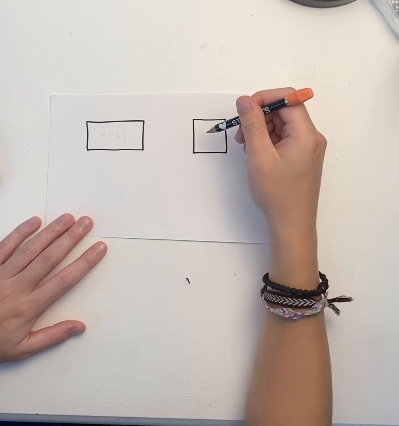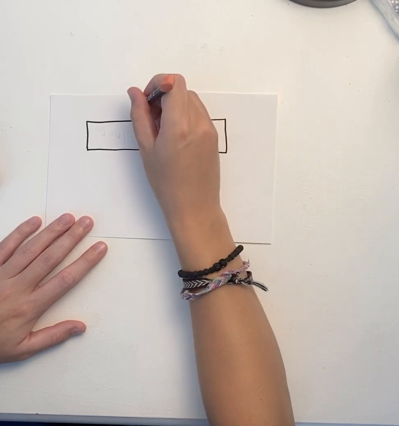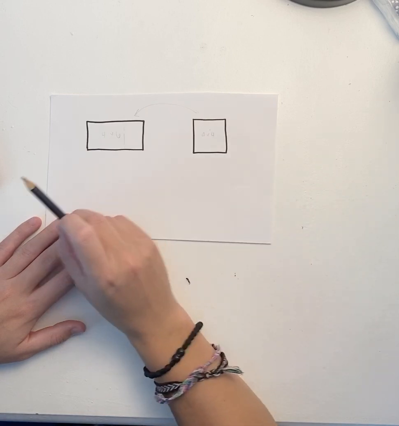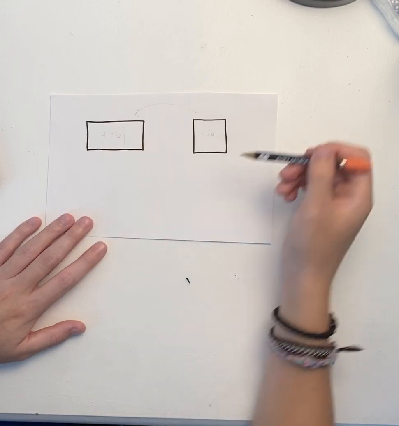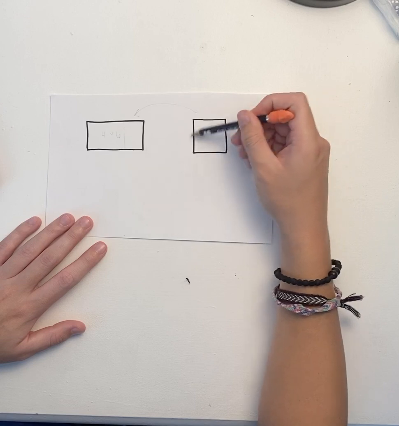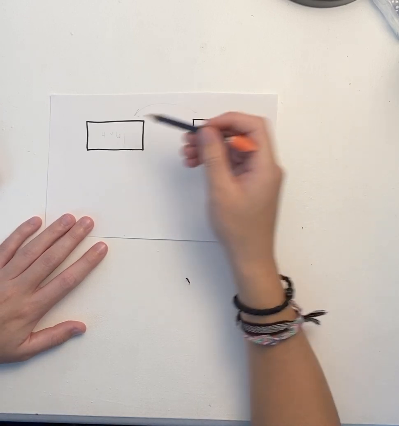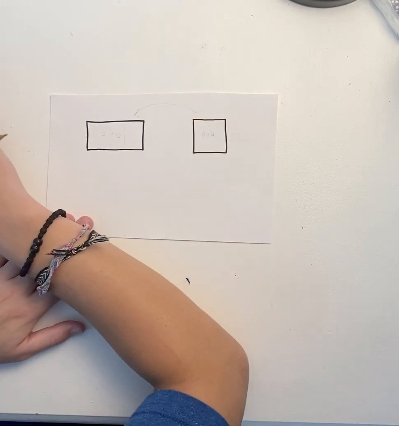So this 4x4 could hypothetically fit inside of this rectangle of a 4x6. However, the 4x6 is too large to fit into this square of a 4x4. That is why a square is a rectangle, but a rectangle is not a square.